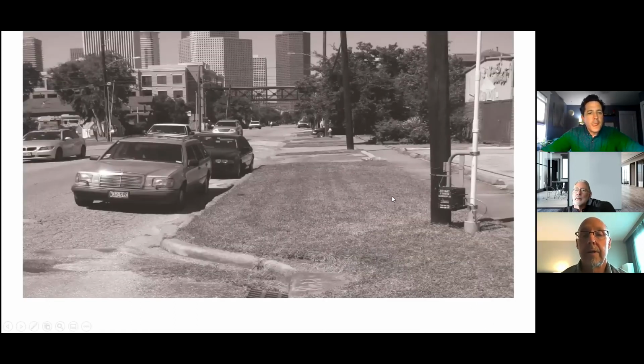So here's a picture of the before. This was taken about 2005. As you can see, like a lot of cities, this being Houston, are served by large roads that basically get people out of an office area to highways and to the suburbs where they live.